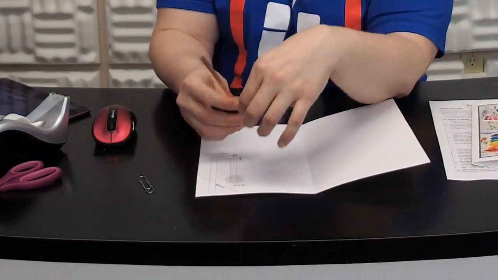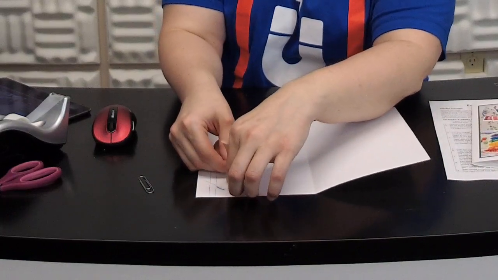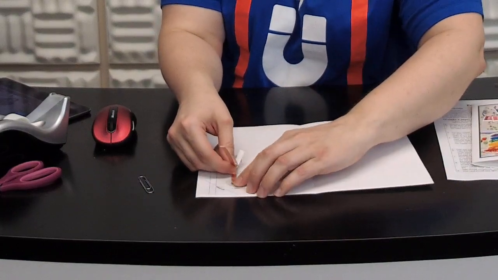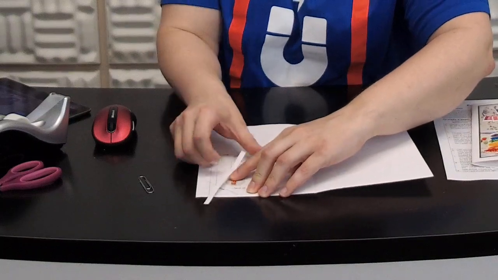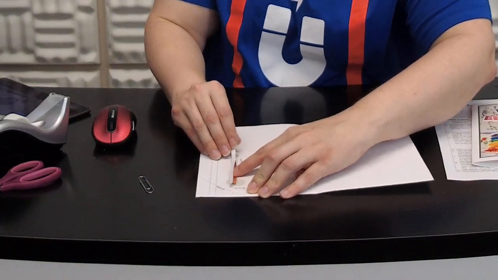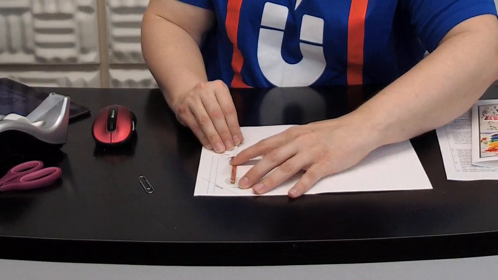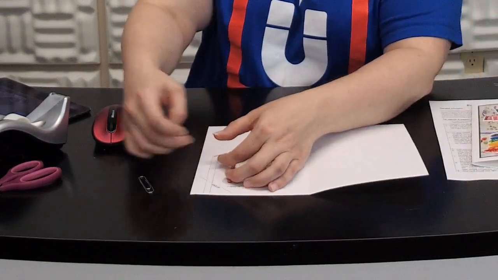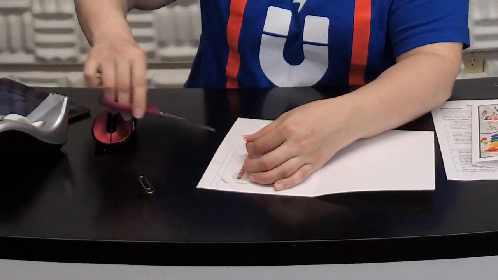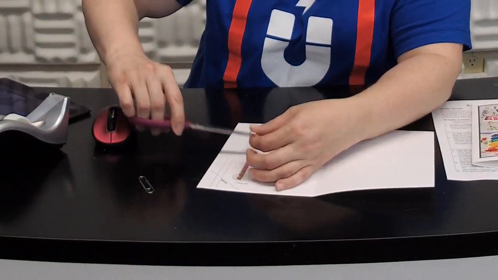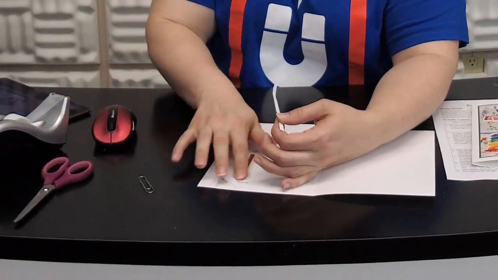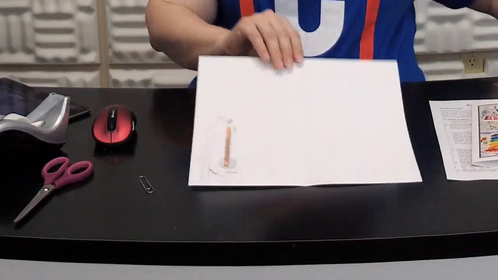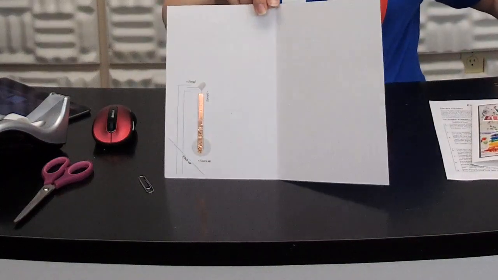So I'm going to start my copper tape at the end of 2 lines. I'm going to lay it down between the 2 lines all the way until I reach the other end. And then you can use a pair of scissors to cut it, or it breaks pretty easily on its own, so you could also do that as well. So as you can see, I've just laid down 1 line of copper tape.